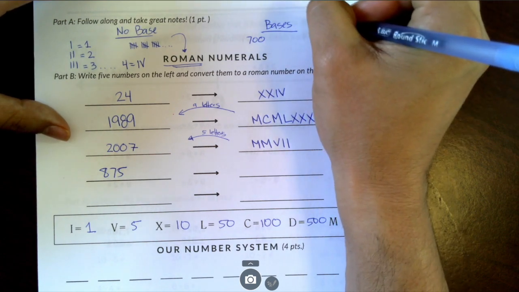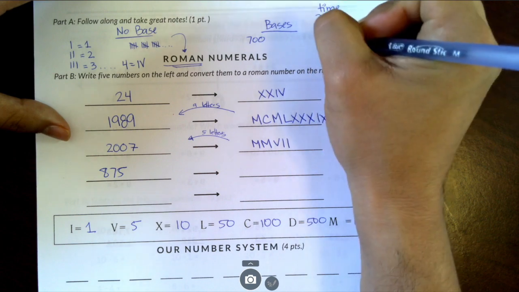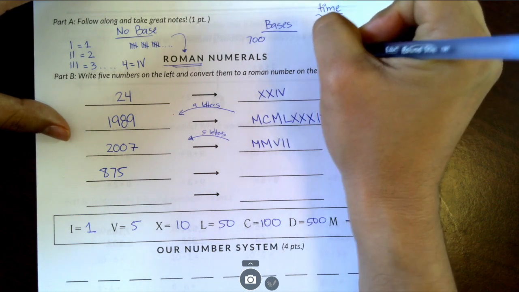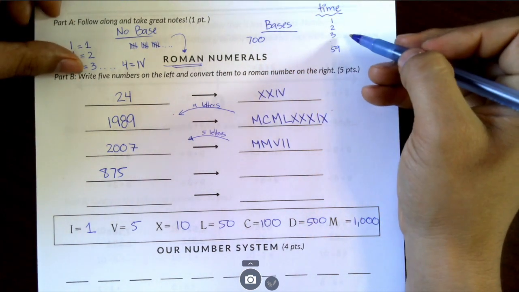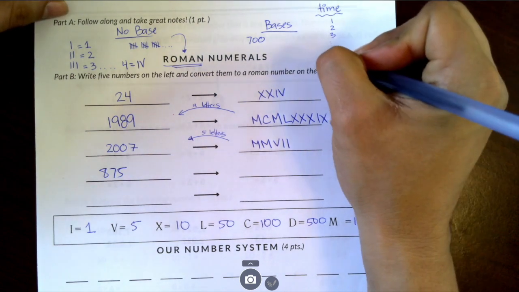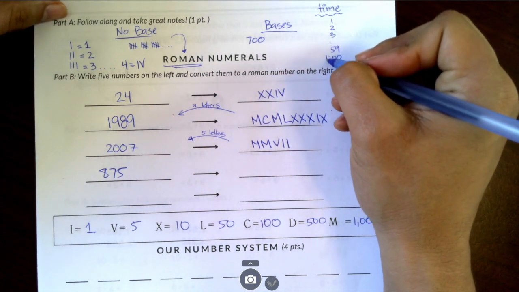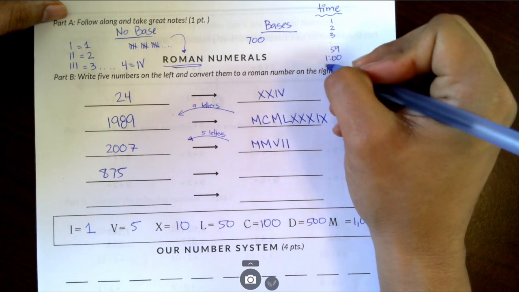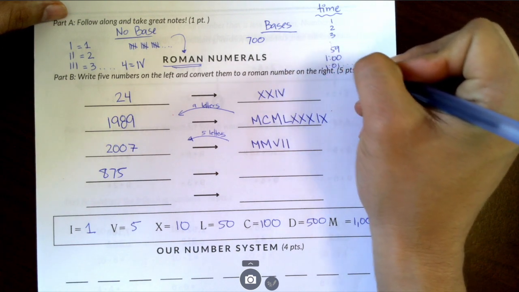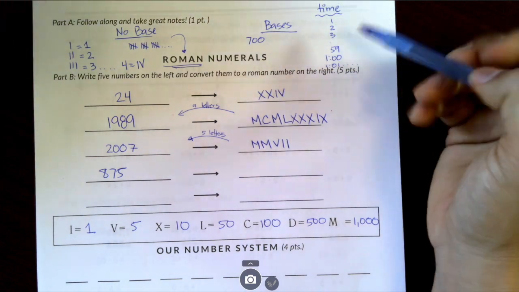We do 1 second, 2 seconds, 3 seconds, and it goes all the way up to 59 seconds. And then it resets at 1 minute. And so see how it changes, and then it starts back up and it goes 1 minute and 1, 1 minute and 2, and so on. But basically there's a reset.